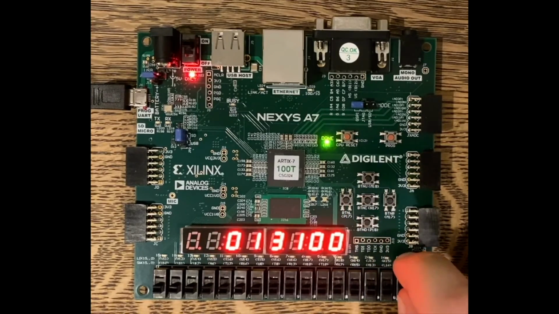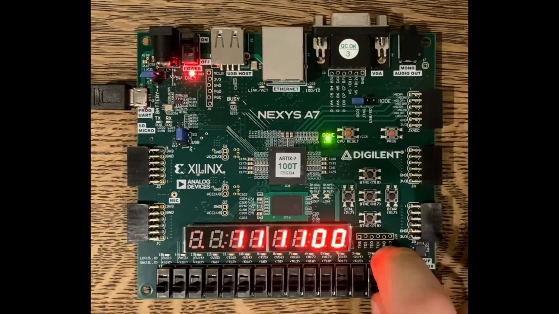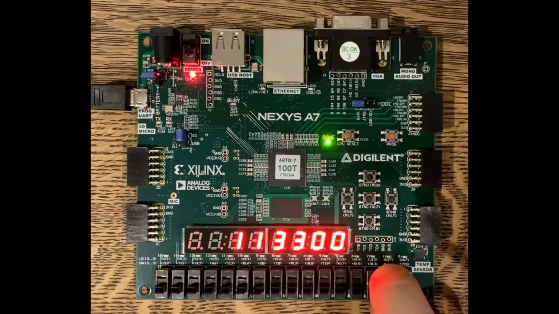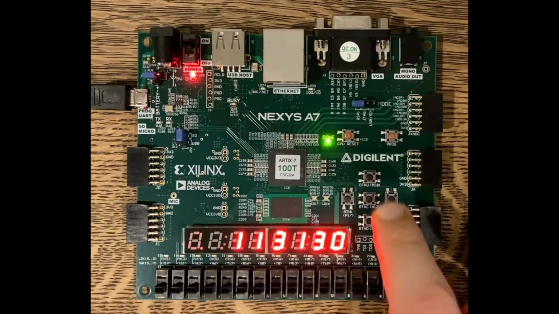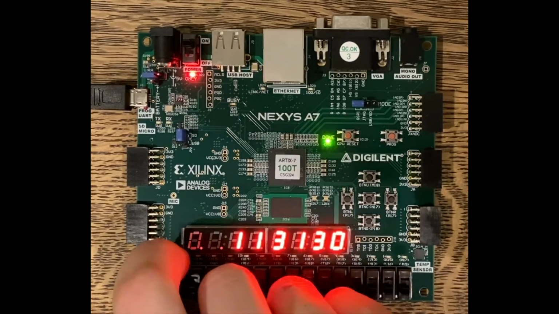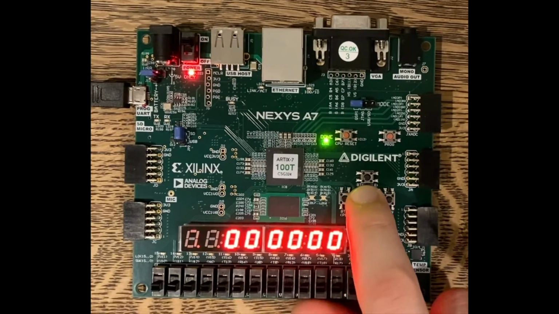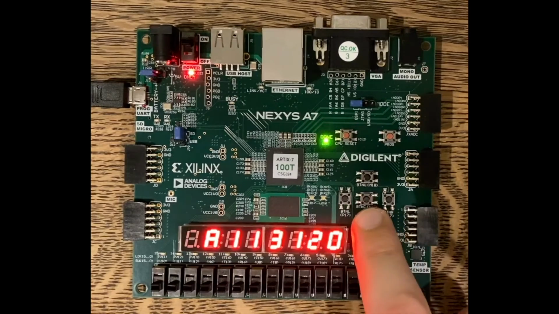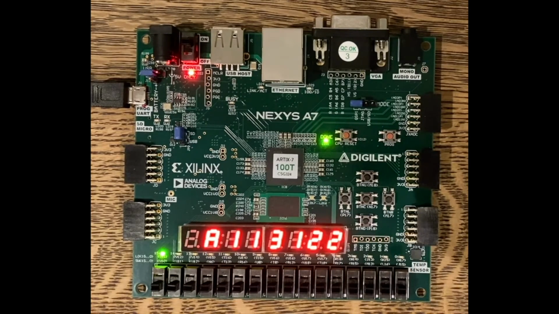Now I can set my alarm to 11:31, 30 seconds. I use the set switch to set it. And then I toggle my alarm on with the LED on the left. And you'll see that the LED on the right switches on and off for about 10 seconds.